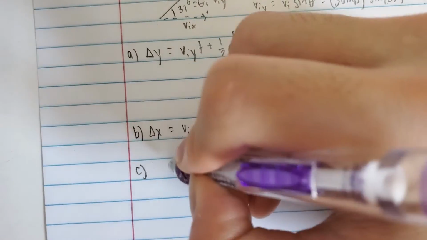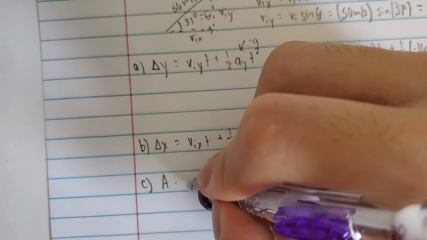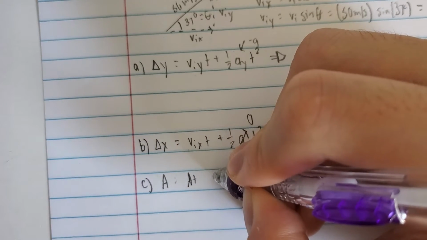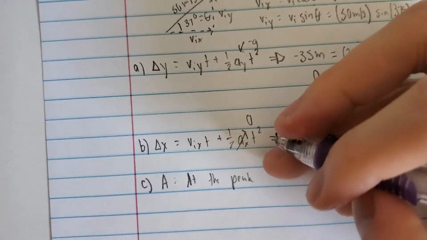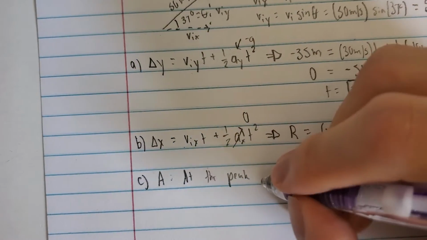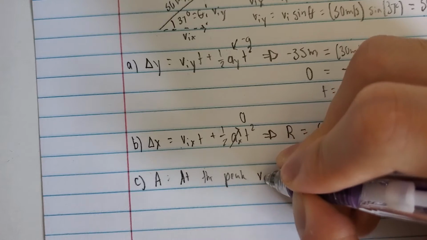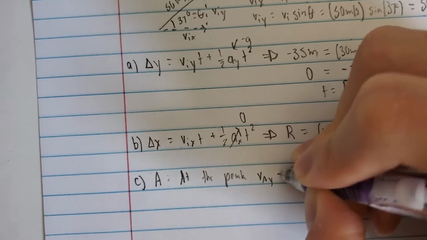So starting at point A, as I said before, point A is the peak, and I know that at the peak my Vy is going to be 0, so that means my Vy at point A is 0.